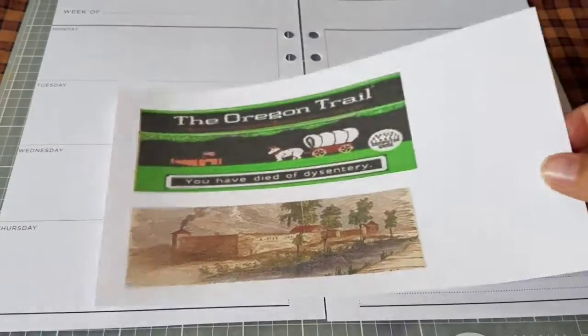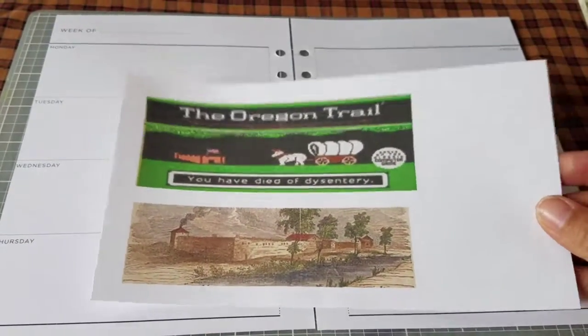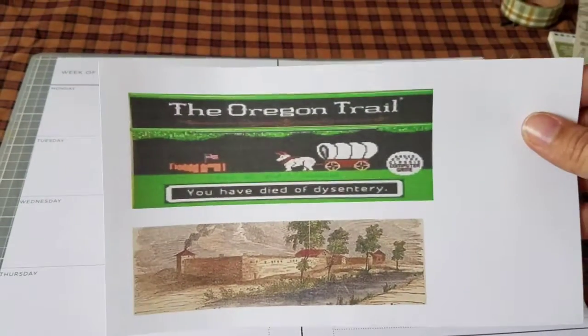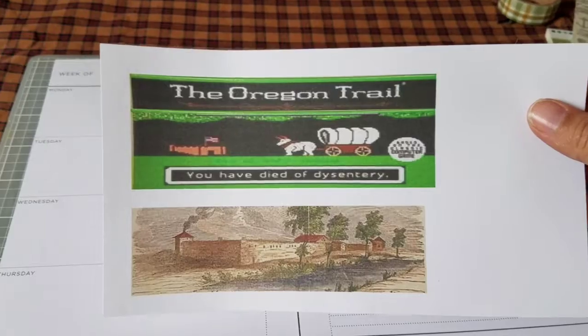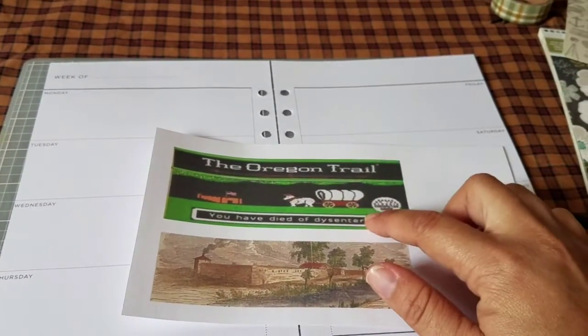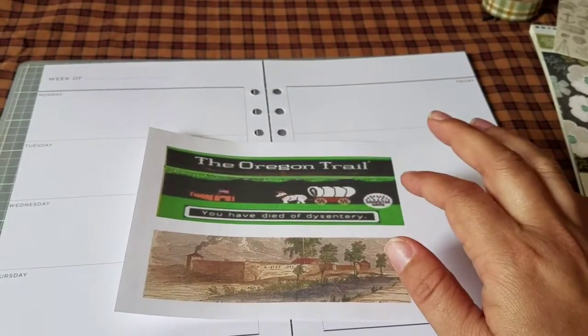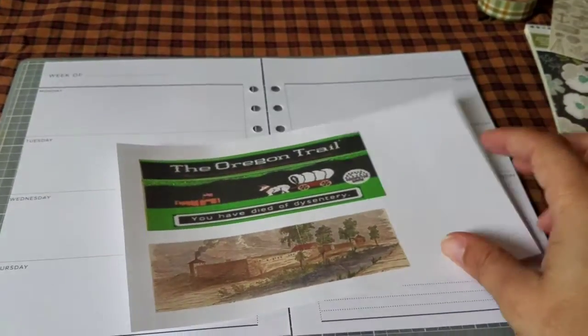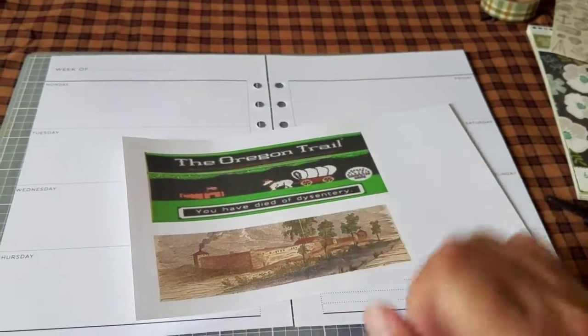All right, these are the homemade stickers that I made, and I found an image from the Oregon Trail game, and I thought it was really funny because it says, "You have died of dysentery." And that was always such a bummer when you made a little wagon train of people and then somebody dies of dysentery. I remember playing that computer game when I was in 4th grade.